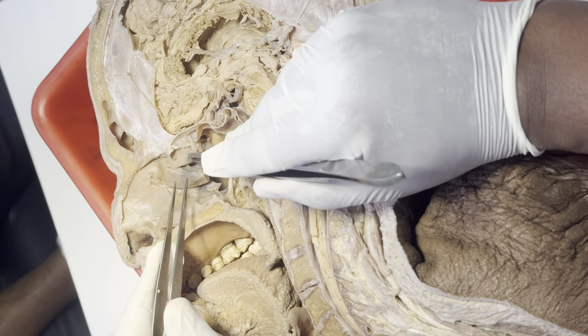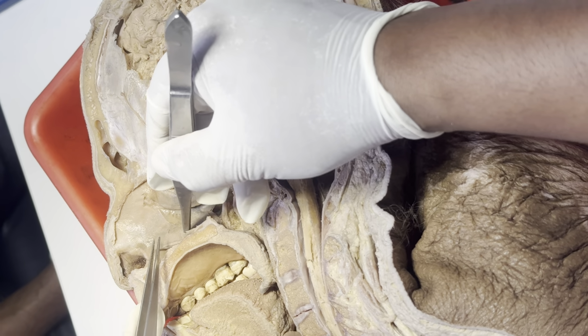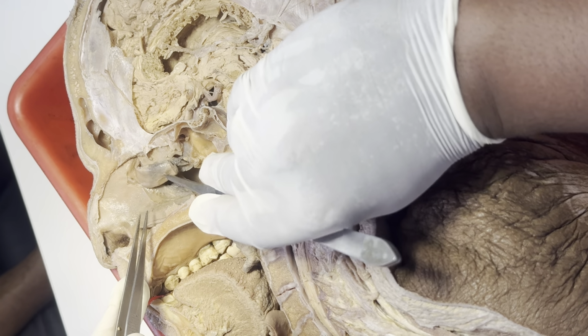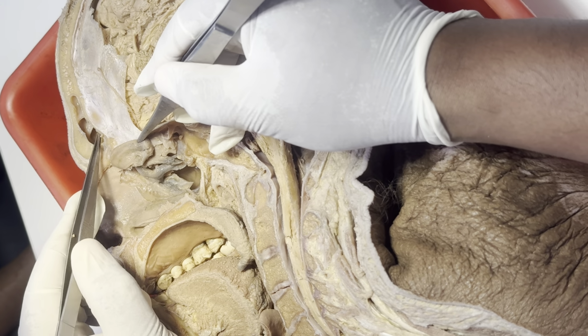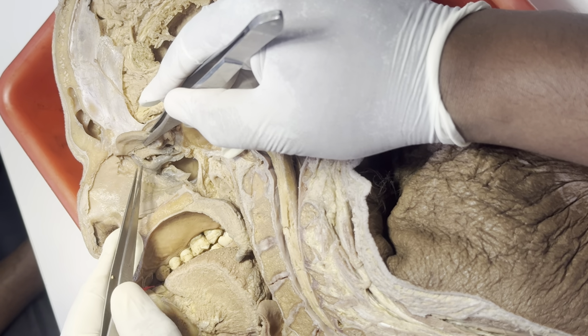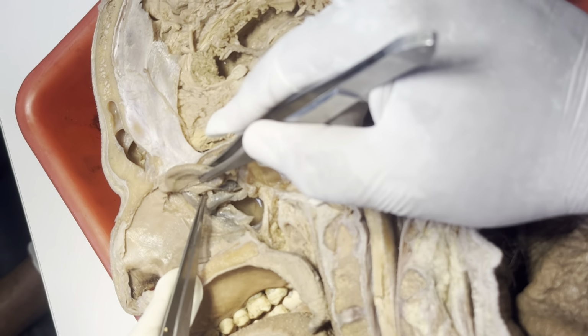On the inferior meatus, we had the opening of the nasolacrimal duct. On the middle meatus, we had the opening, that is the hiatus semilunaris. We had the opening of the frontal sinus, anterior ethmoidal sinus, and the maxillary sinus. In the ethmoidal bulla, we had the opening of the middle ethmoidal sinuses.